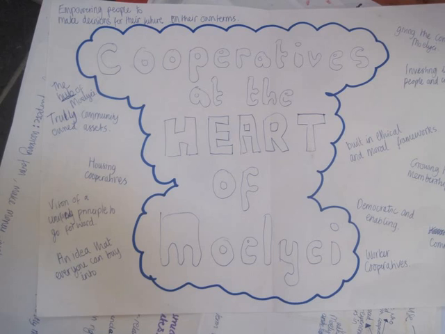I've got a composting outlet, so waste, get rid of waste. Or perishable goods that don't sell go back up to the permaculture academy.